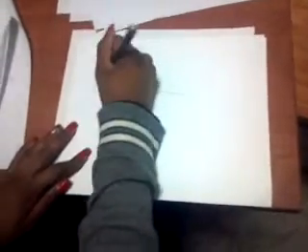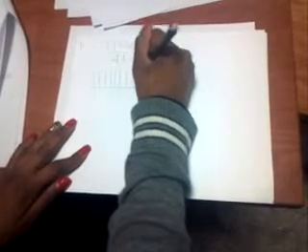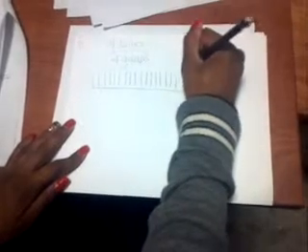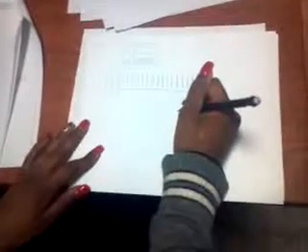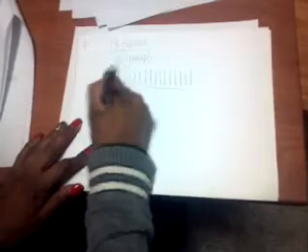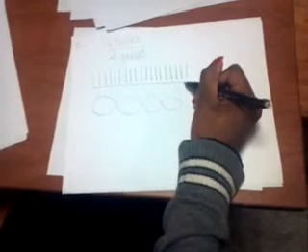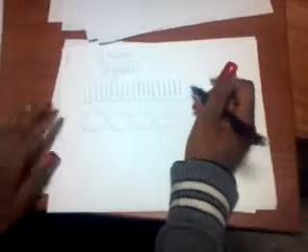Our 19 tallies. 1, 2, 3, 4, 5, 6, 7, 8, 9, 10, 11, 12, 13, 14, 15, 16, 17, 18, 19. What do we draw on the denominator? Our 4 groups. 1, 2, 3, 4. And what do we call this line that separates our numerator from our denominator? That's right, our division line.